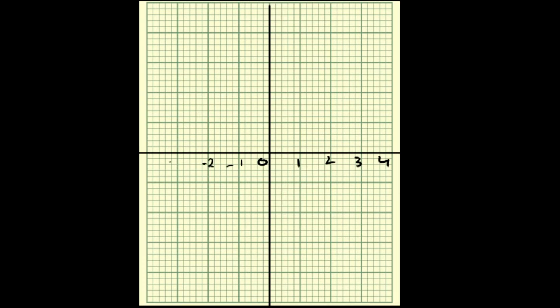So on the negative side, the upper side is the positive y-axis, the lower side is the negative y-axis. Okay, it's done now. So this is the x-axis, so x dash you can write. This is the y-axis, so upper side y, lower side y dash you can write. Okay, let us do this question now.